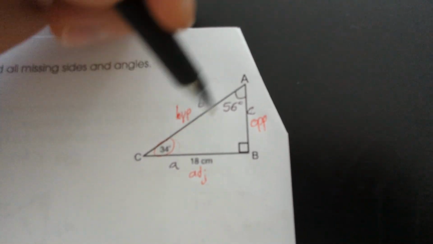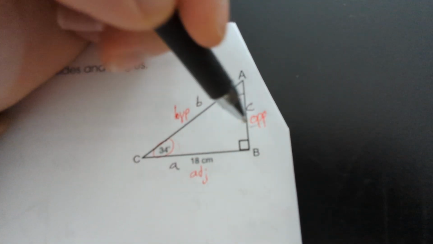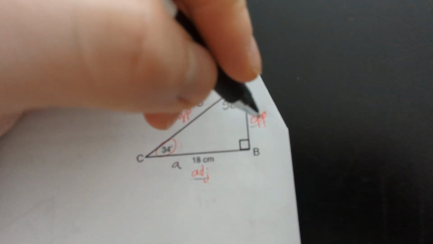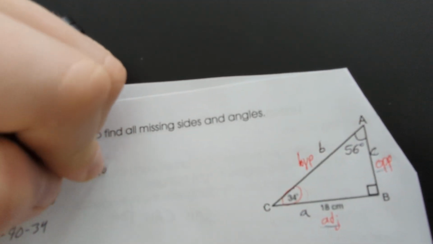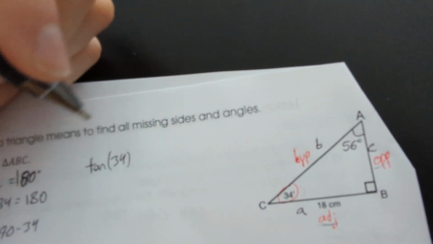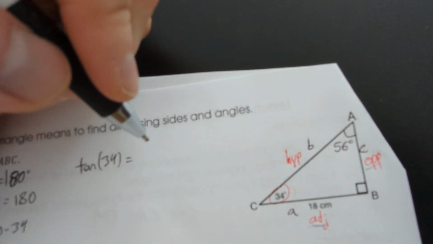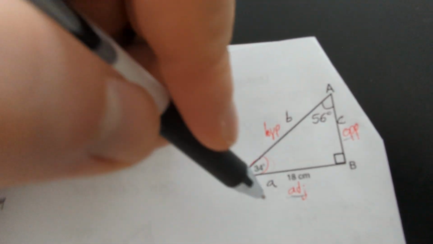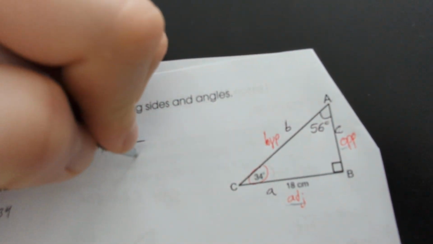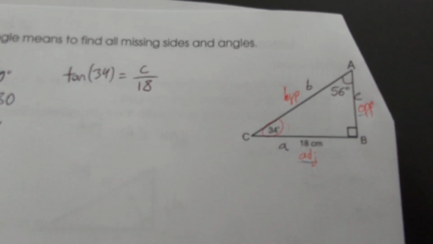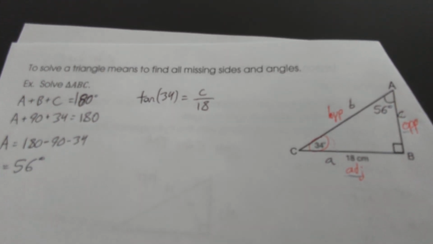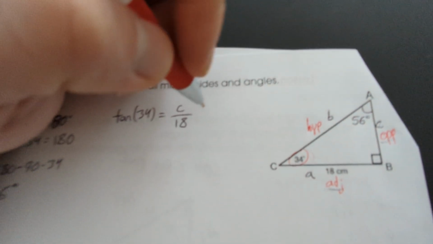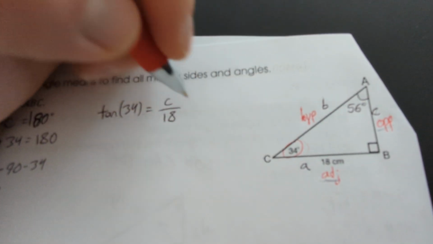So again, we want to find c, so we're using opposite, and we know adjacent, so we need to use adjacent. Okay? Opposite and adjacent is tan, so we have the tan of 34, right? Tan of this angle here equals opposite over adjacent. So opposite is c. We don't know it yet, so we leave it as c. And then adjacent is 18, so it's c over 18. Okay, so we're left with this. Again, if I'm going too quick, pause the video if you need to, and you can rewind it or go back to have a re-explanation.